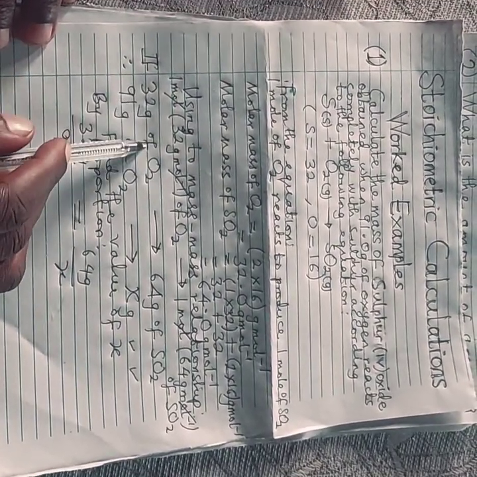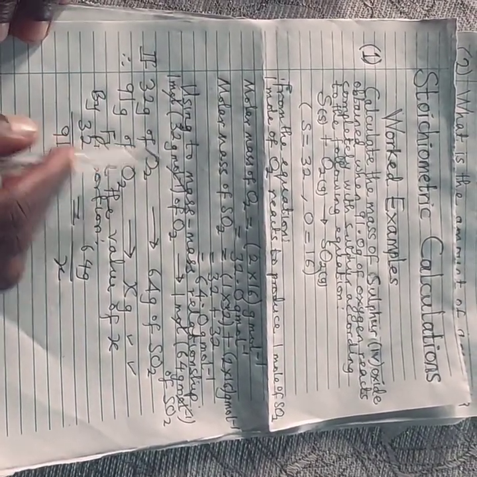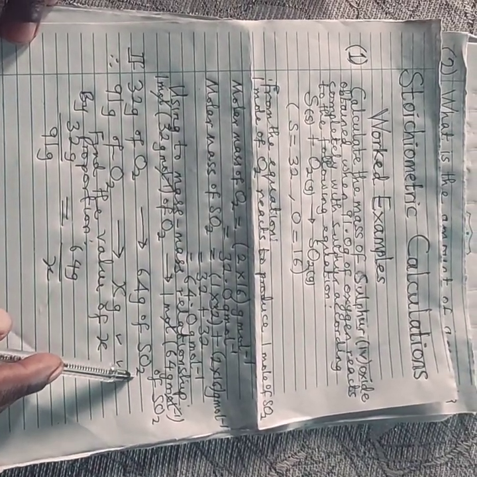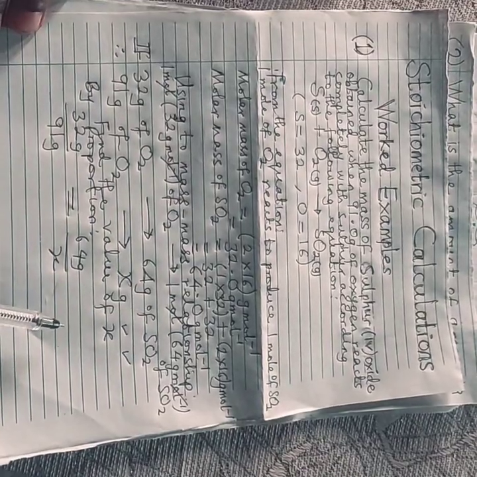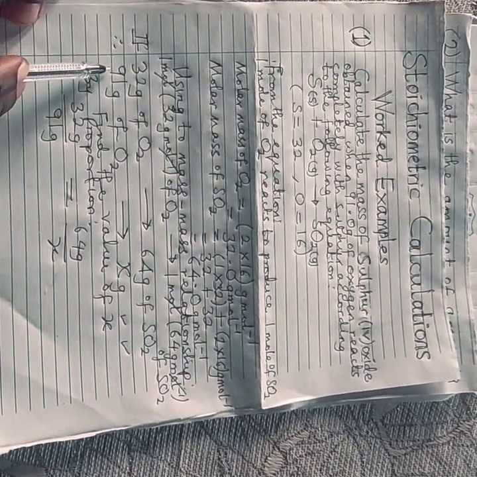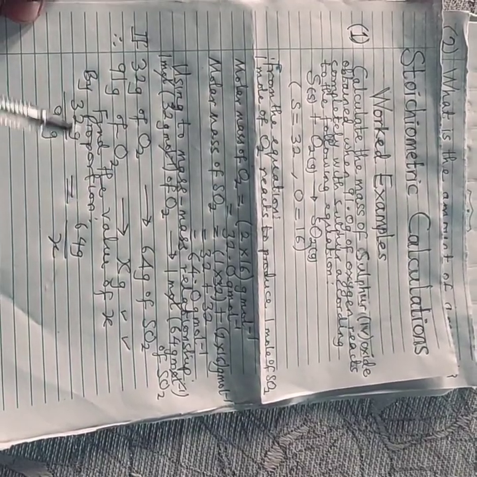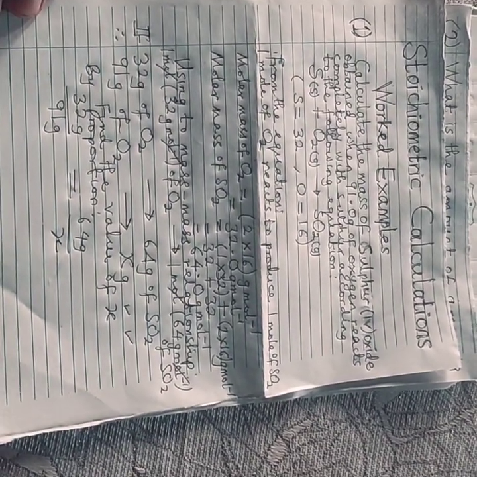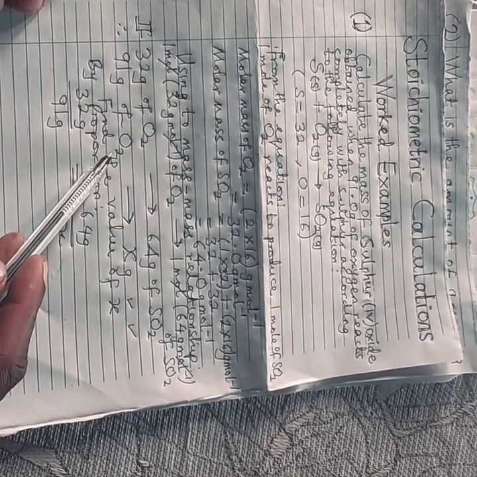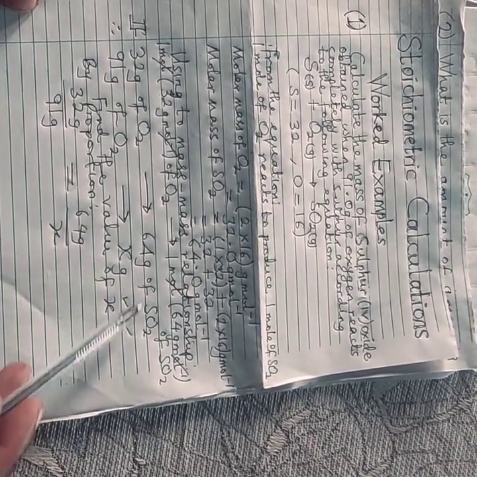If 32 gram, which is the 1 mole of oxygen from the conversion, produces 64 gram of SO2, which is also represented as the 1 mole of SO2 in the equation, then 91 gram, which is the mass of oxygen put into reaction, will react to produce what mass of SO2?